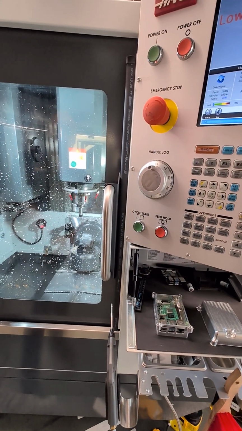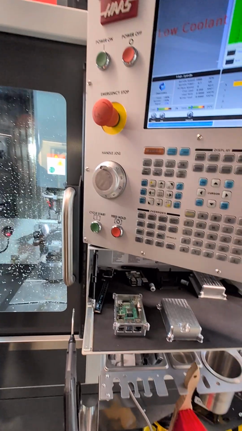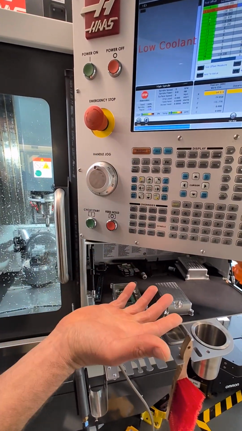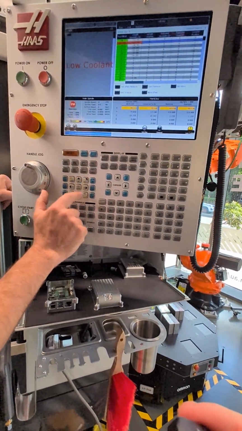So you can quite quickly machine something just by hand. And again, reset stops everything. Okay. So these are your jog keys.